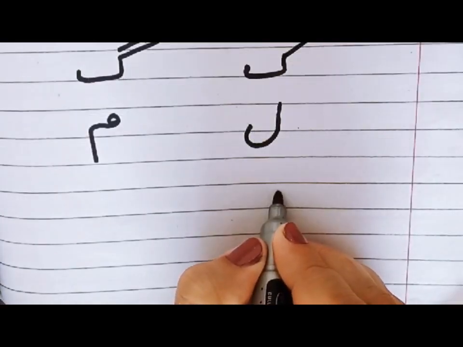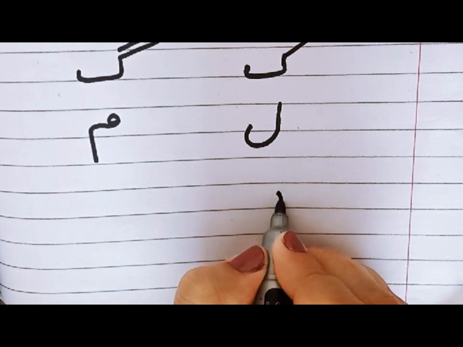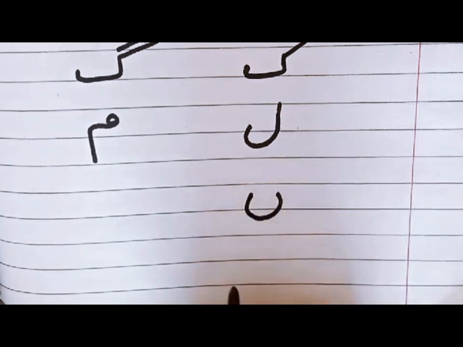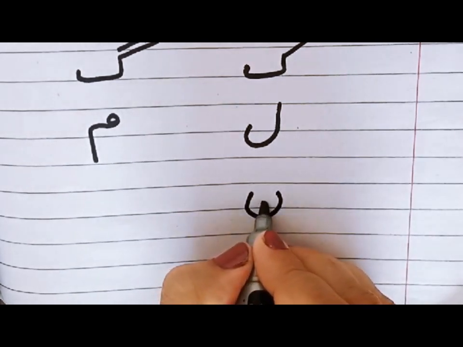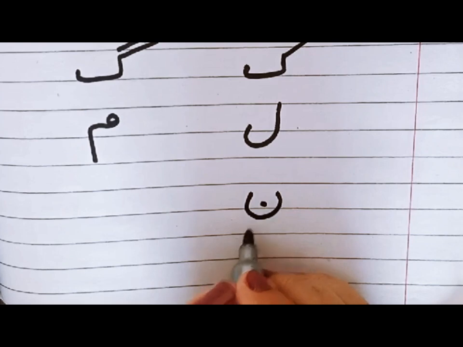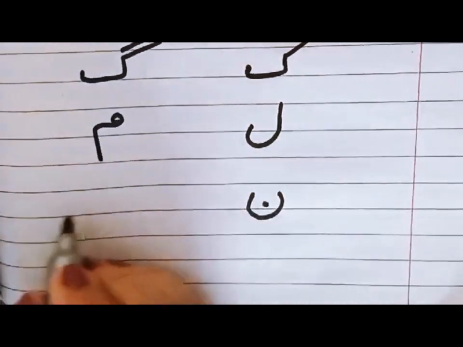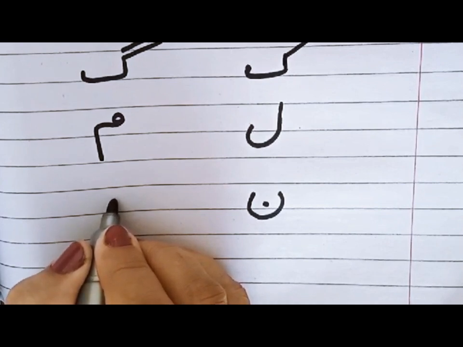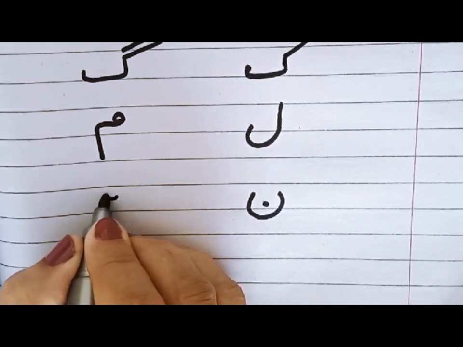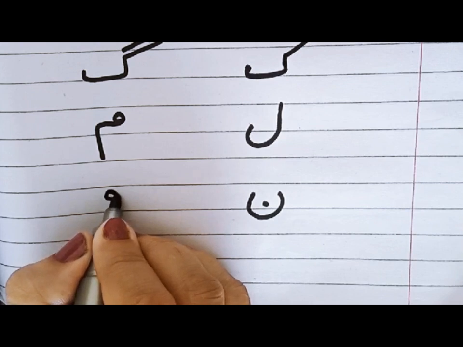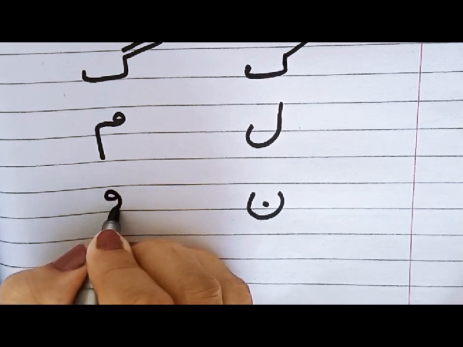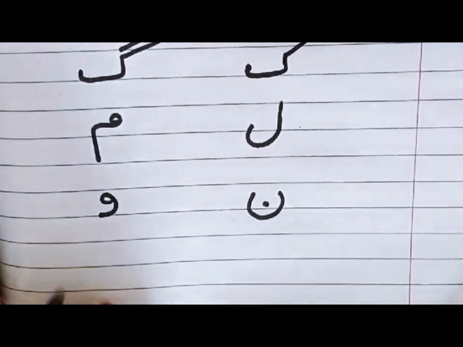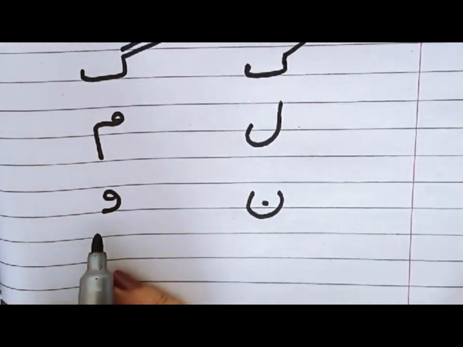Then noon and waw. This is noon. You will start from here and make a semicircle from downward to upward, and it has one dot inside it. This is noon. And the next one is waw. How to write waw? Again a small circle, and then you will drag it to the left side. In this way noon and waw will be written.